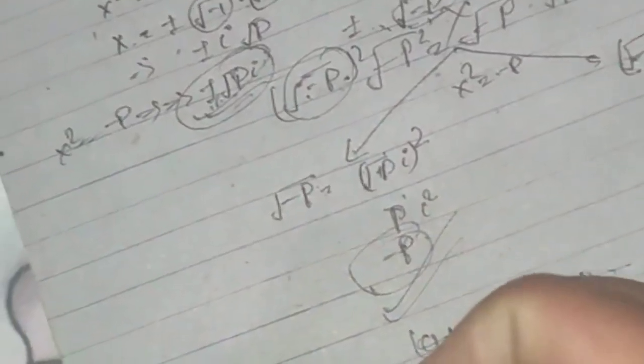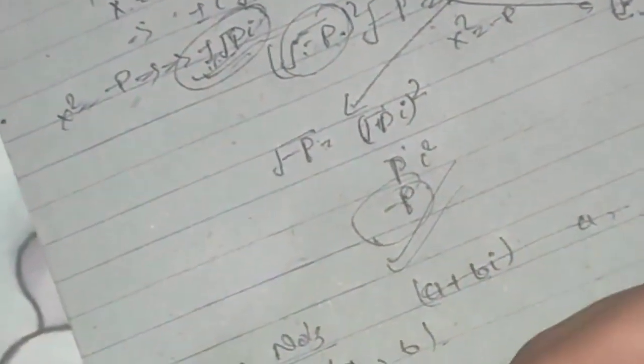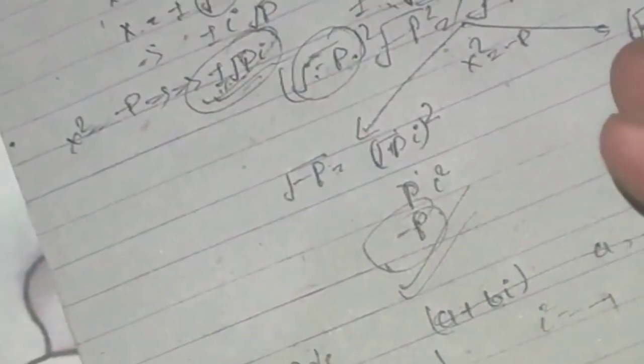Let's understand: if a and b are two real numbers, and iota square is equal to minus 1, then a plus bi is called a complex number.